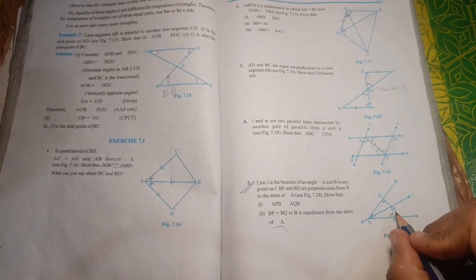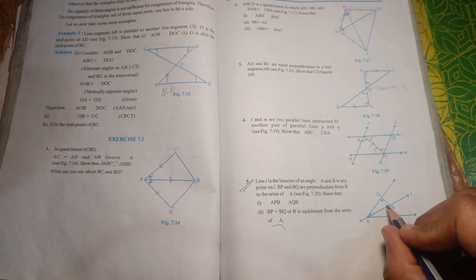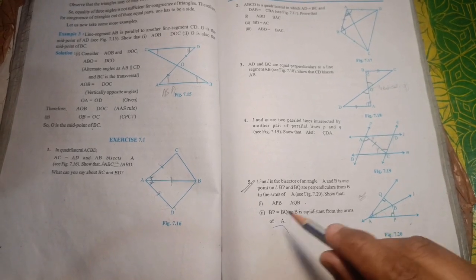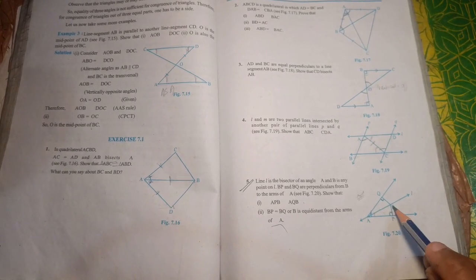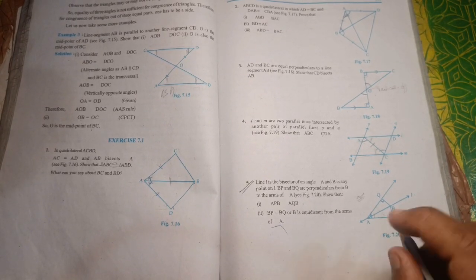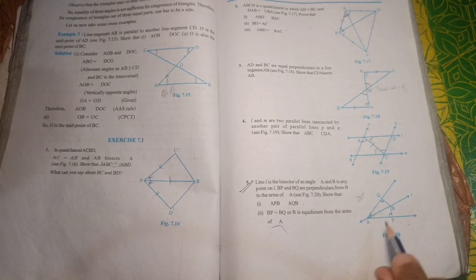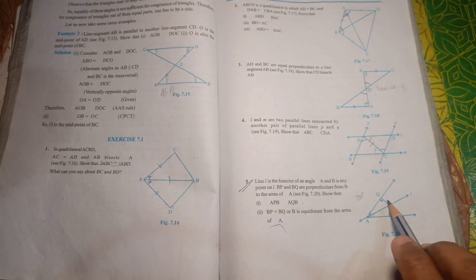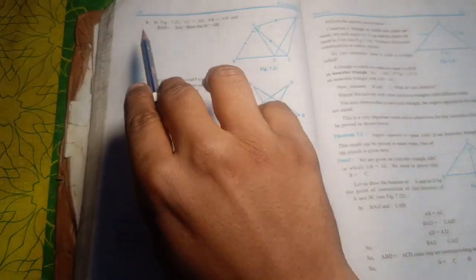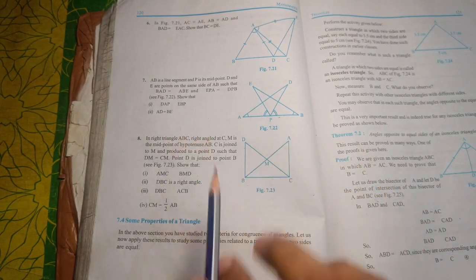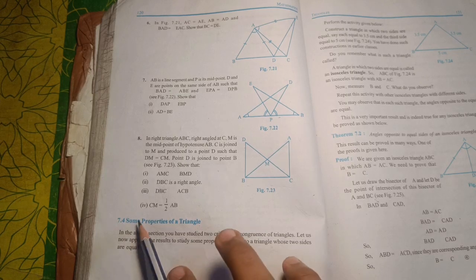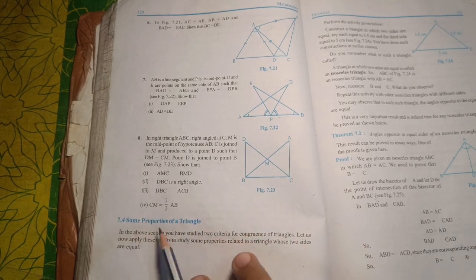So triangles ABP and QBA are both congruent to each other, and by which BP and BQ are both equal. After the congruency you can prove all the sides equal. Now you can solve questions 6, 7, 8, which are all similar questions, and you can find the answers easily. Now coming to 7.4, another concept, which is some properties of a triangle.